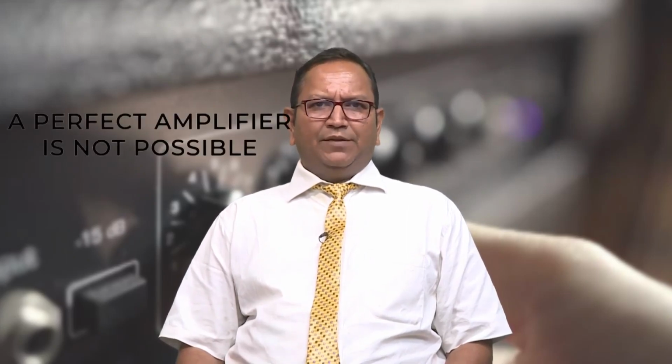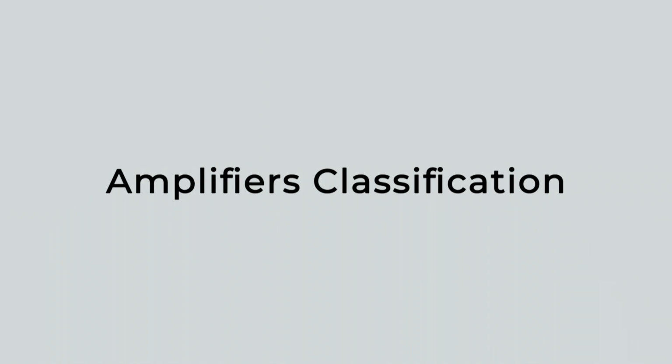The ideal signal amplifier creates an exact replica of the original signal that is larger but identical in every other way. In practice, a perfect amplifier is not possible, because no circuit can perfectly and proportionally scale up all aspects of a signal past a certain point. Amplifiers are classified according to many considerations that we will discuss one by one here.